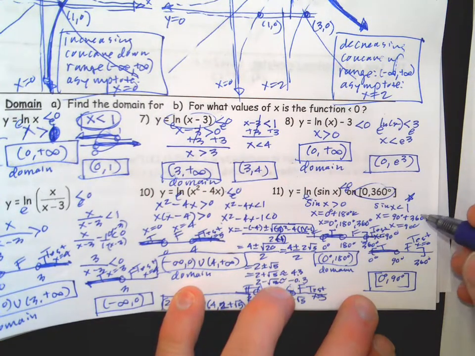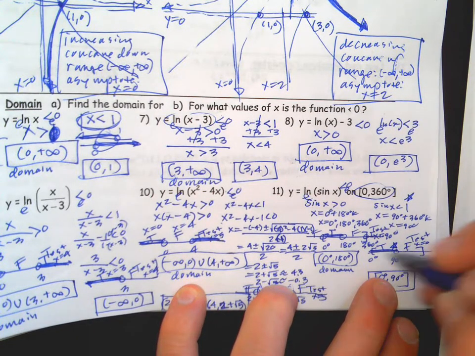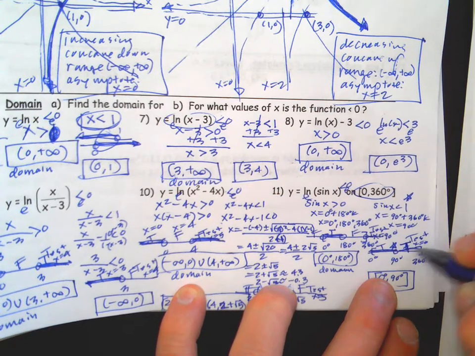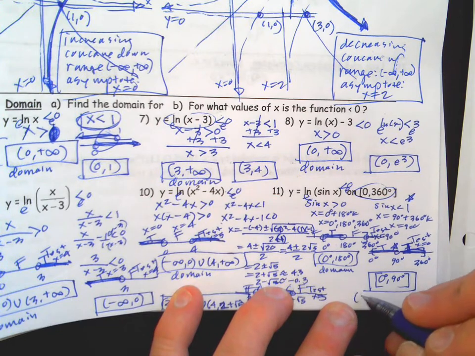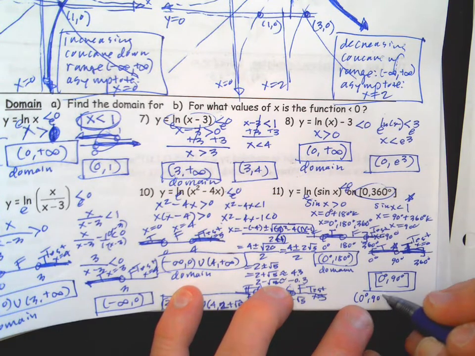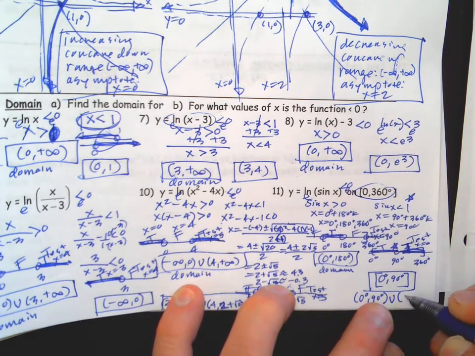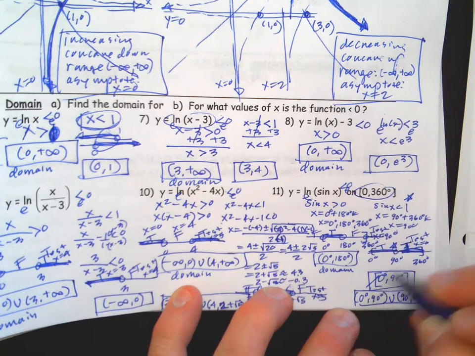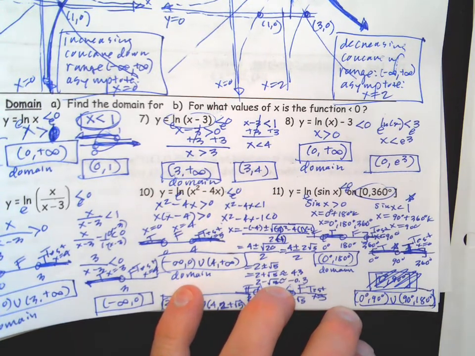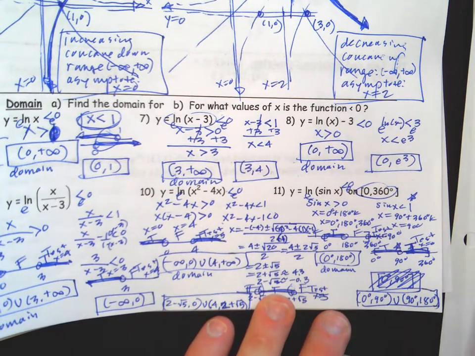It's 1. So when 0 worked, this works also. So this is actually part of it also. So it's going to be, and I put brackets on this, which is weird, it should be 0 to 90, parentheses, union 90 to 180. That's the answer. Got to watch out for that. Bounce off the graph. Okay.